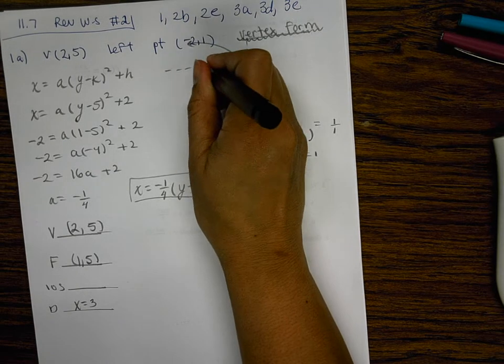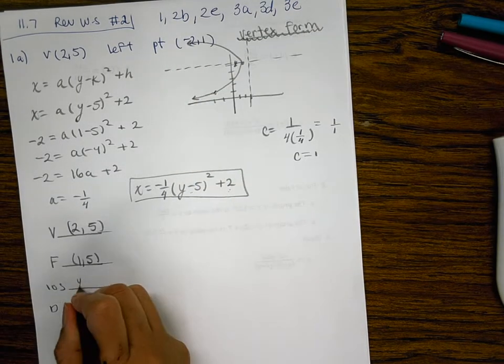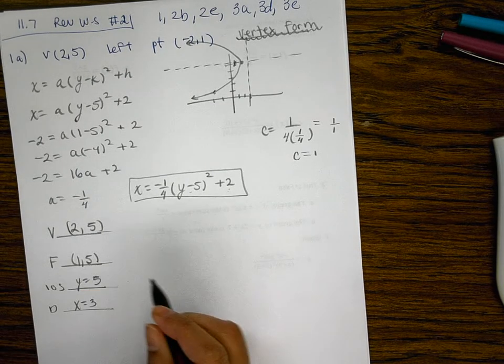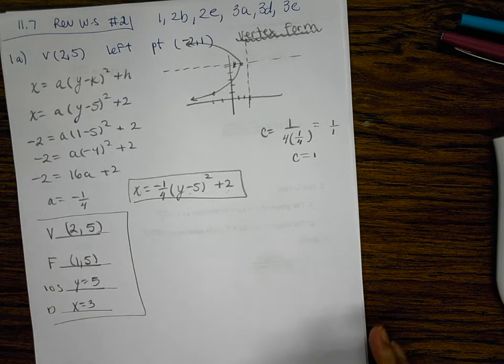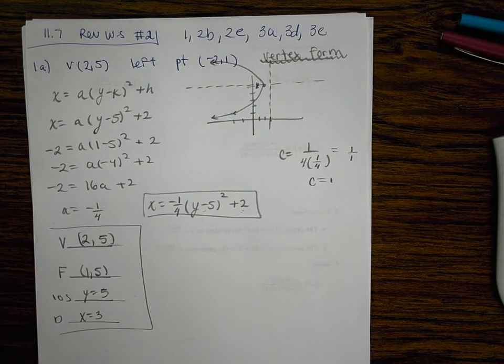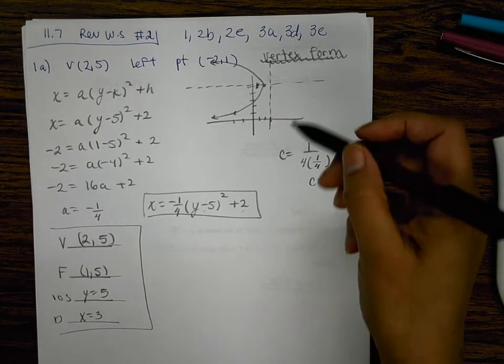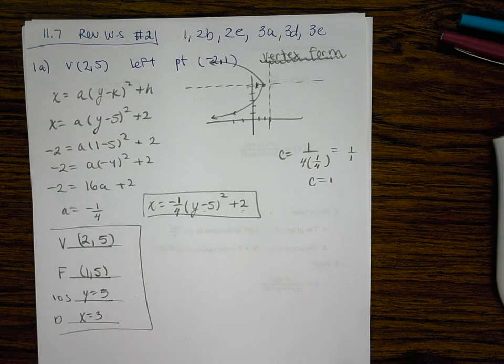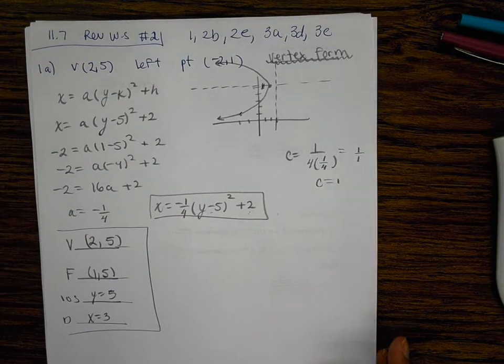And the line of symmetry is here. That's a y equals line, and that's y equals 1, 2, 3, 4, 5. Y equals 5. So there are the characteristics, and it did ask us to sketch. So there's the sketch, the characteristics, and it's written in vertex form. All right, so that's everything for 1A.